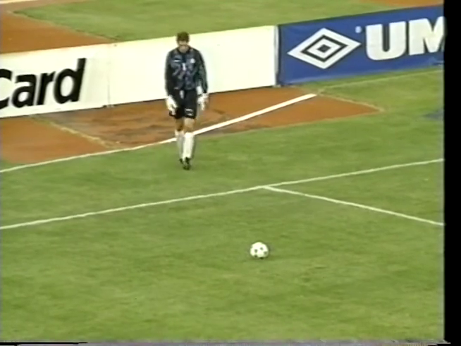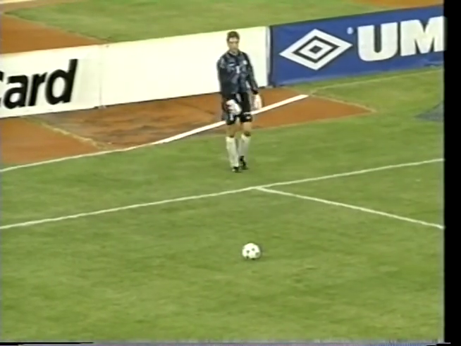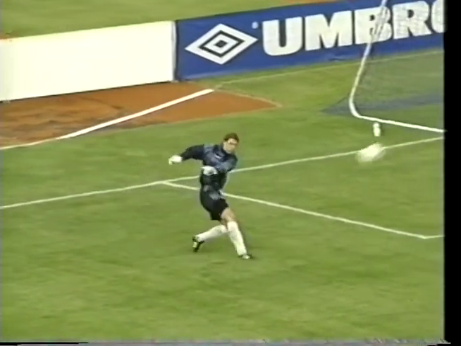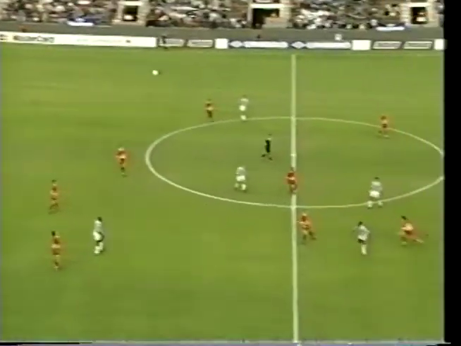Craig Forrest will take it, though. No score, Canada and Costa Rica. 11 minutes to go here in the first half. Canada Cup exhibition soccer action from Varsity Stadium in Toronto.